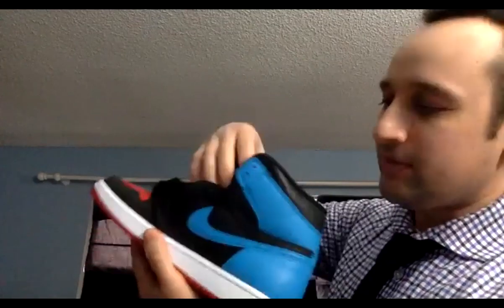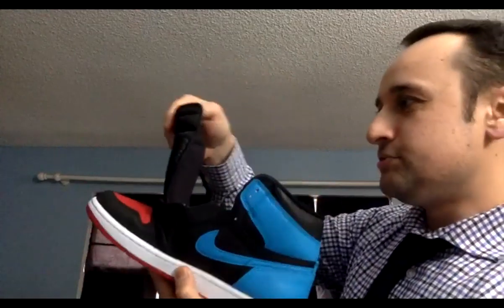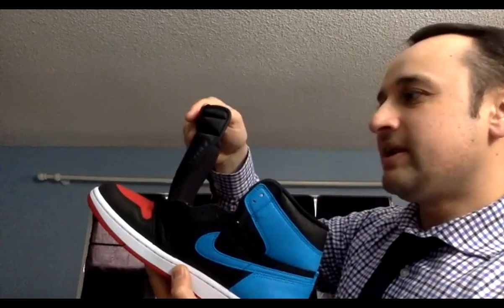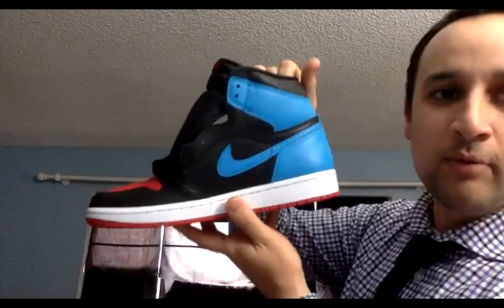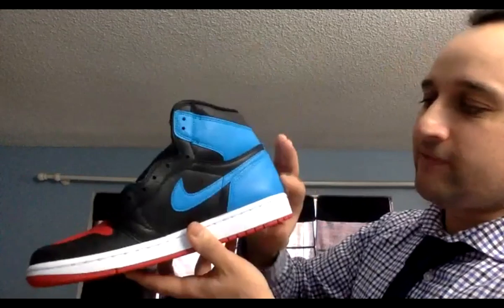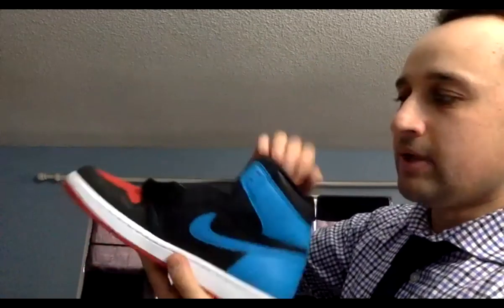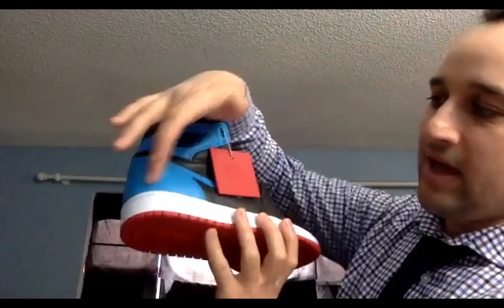Those are some nice pairs. I like them. So here's what's crazy. I don't consider myself a cross-dresser, not that there's anything wrong with that, but these are actually women's shoes. These were designed for women. These shoes are a 10.5 women, 9.5 in men. It fits just like it's a 10.5 women's, 9 men's. So it fits just like any of my other Jordan size 9s. I like it a lot because I've always wanted the blue and red.